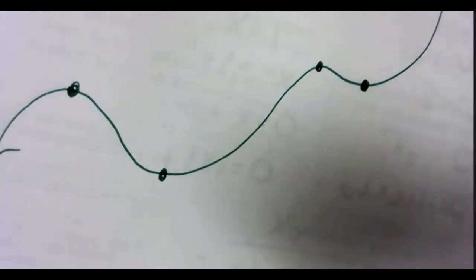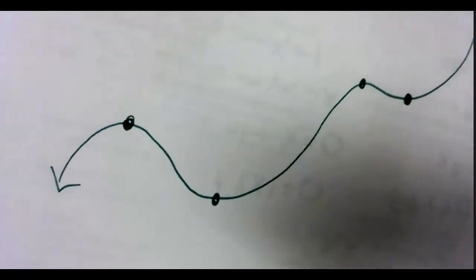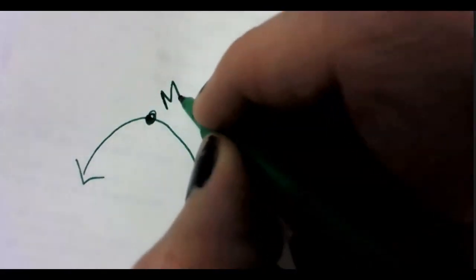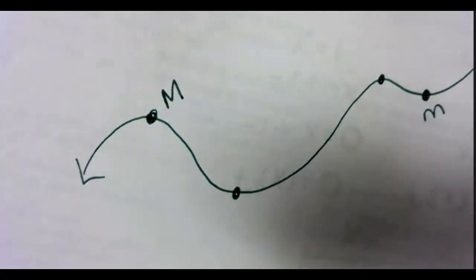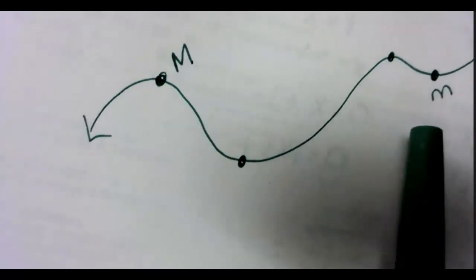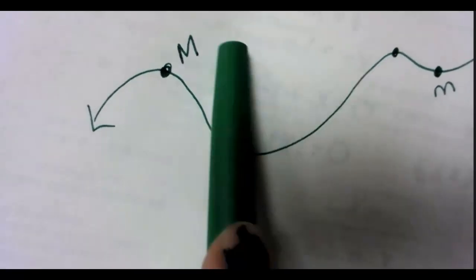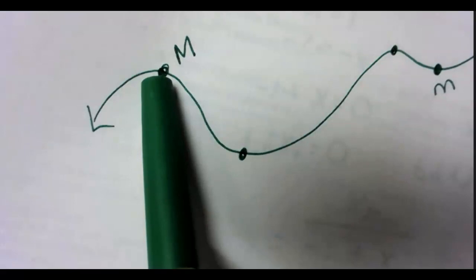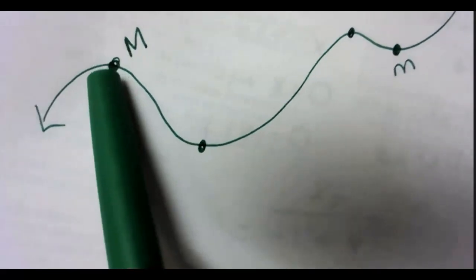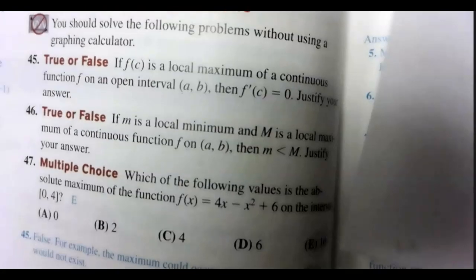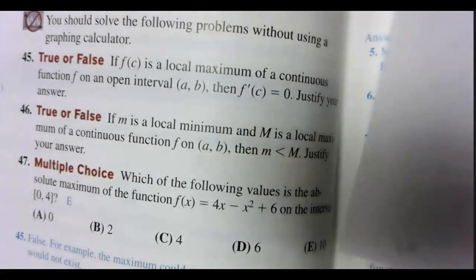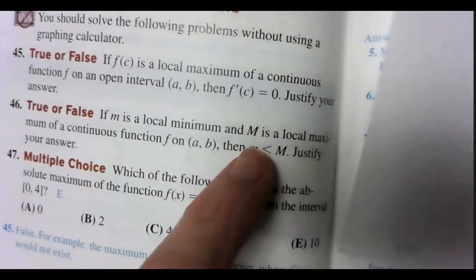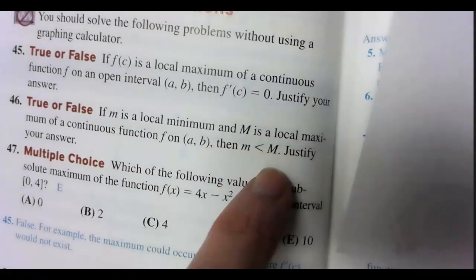And we have a local min. If this was capital M and this is little m, can my little m be greater than my big M? Yeah. So that also makes number 46 false. The little m does not have to be smaller than the big M.